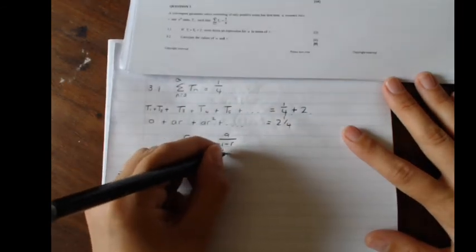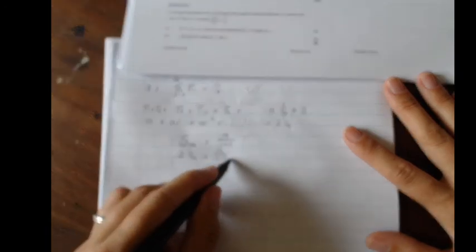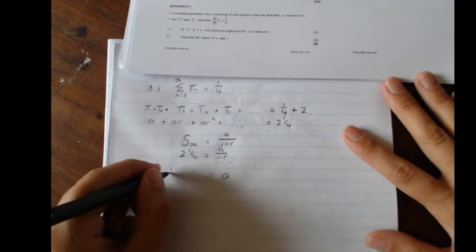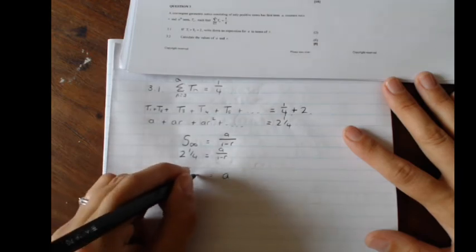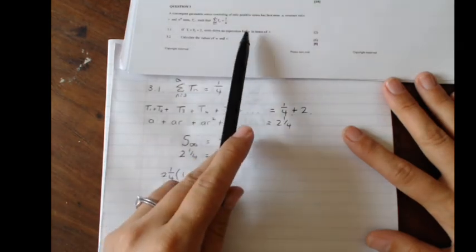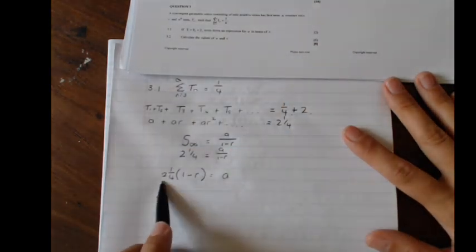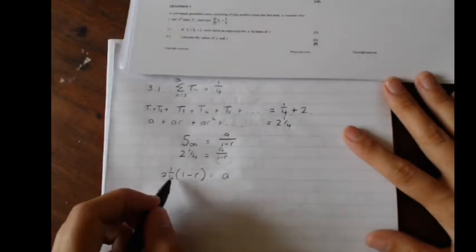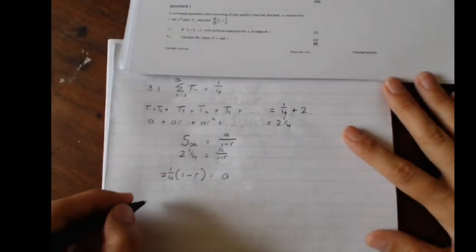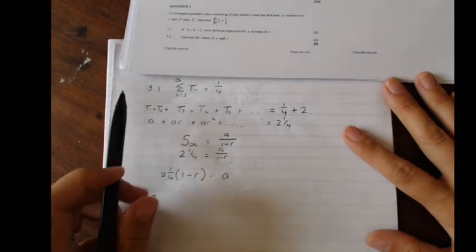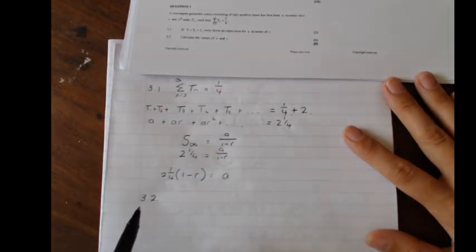Is going to be A over 1 minus R, and if I multiply the 1 minus R on the other side, A is going to be 2 and a quarter times 1 minus R. So write down an expression for A in terms of R. A is, there's an expression in terms of R. You can maybe multiply that in if you wish, but you can leave it like that. That's 3.1, and 3.2 is then calculate the values of A and R.